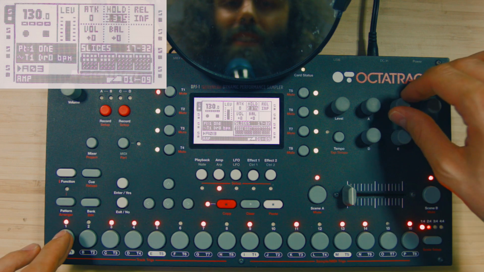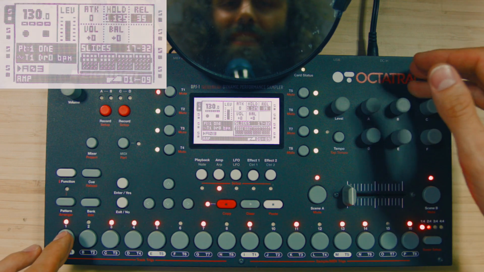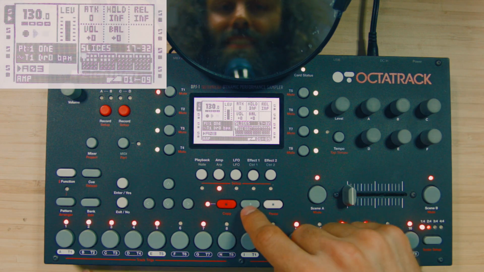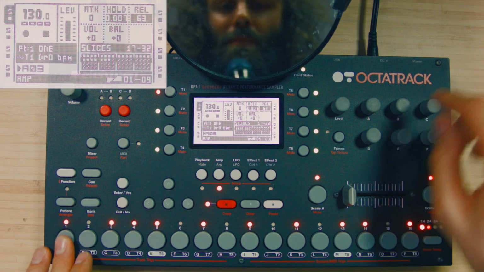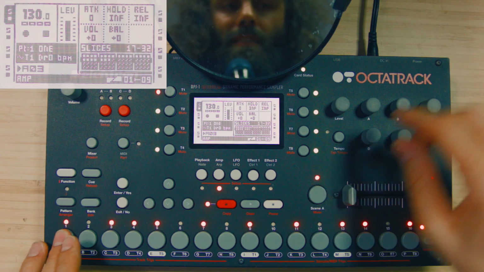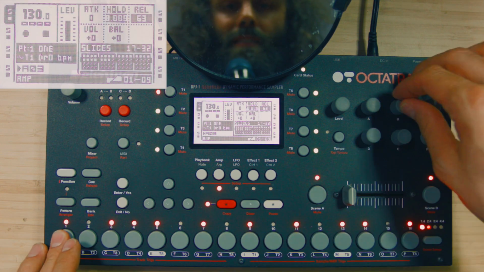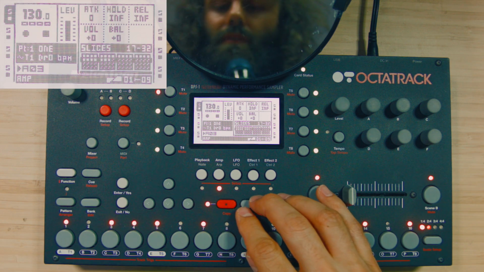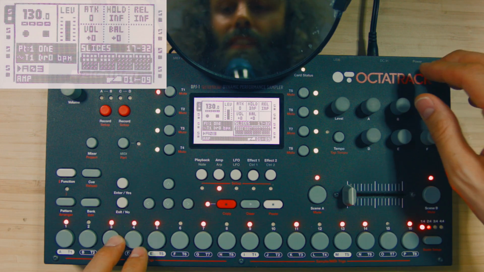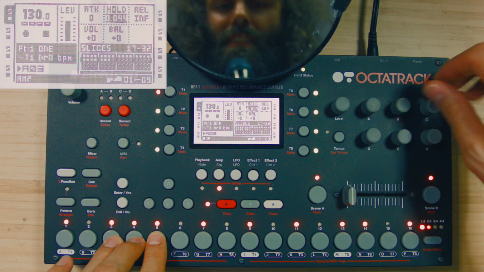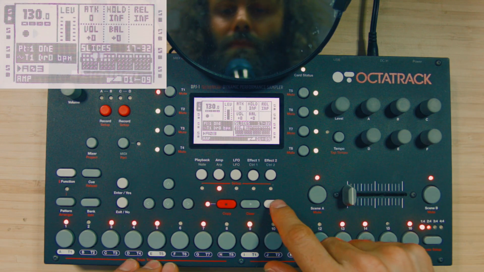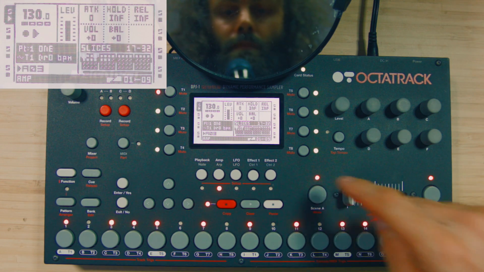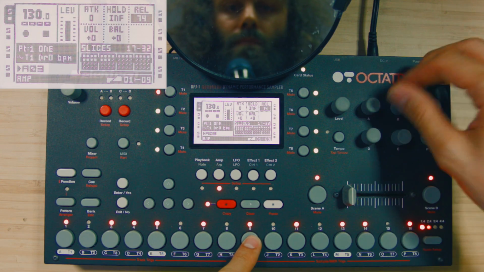So what about doing this on, let's see. That's too much. Yeah? Is this fun? I wonder, can I do it several on the Octatrack? I don't think so. Yeah, maybe I can. No, I can't.